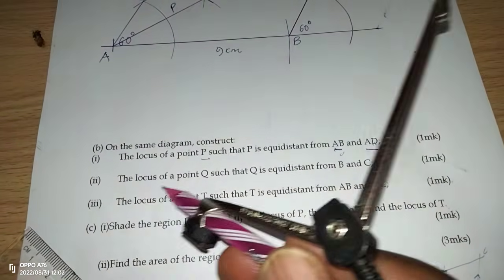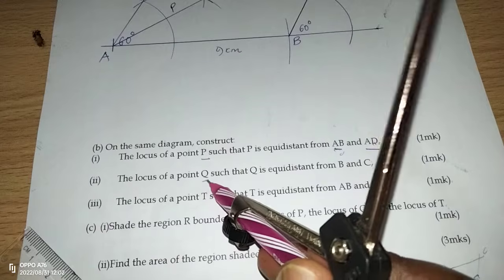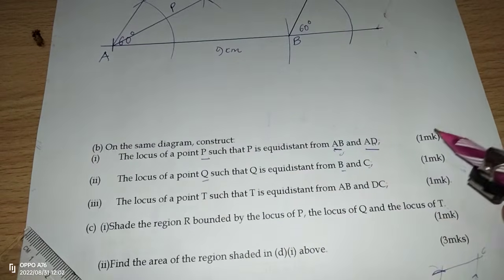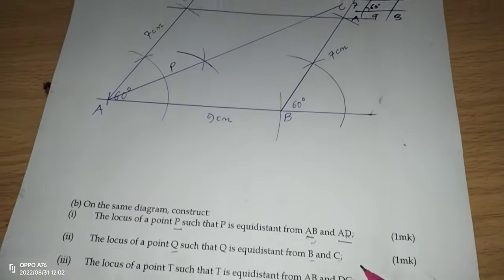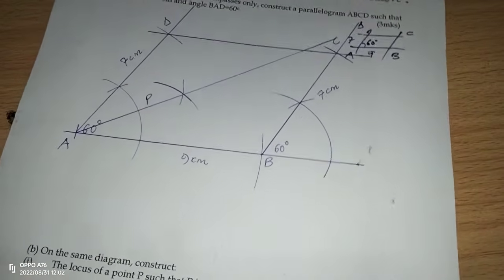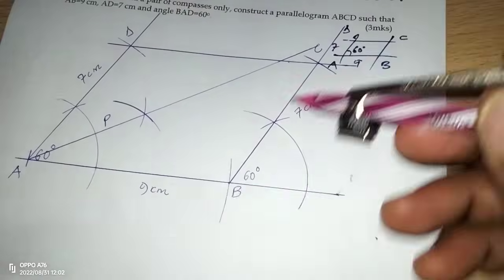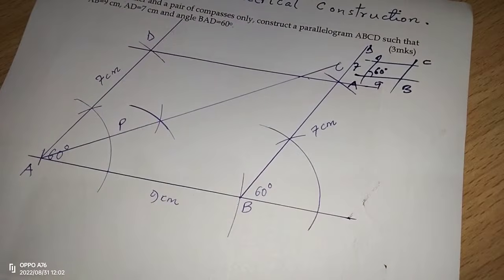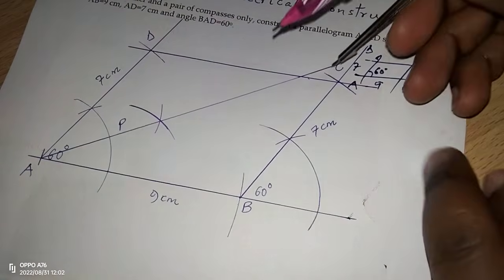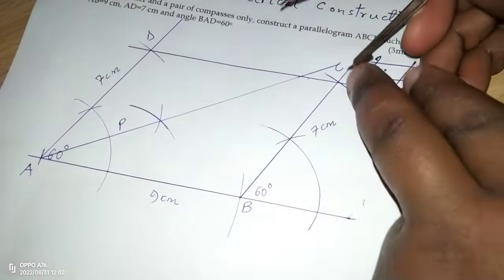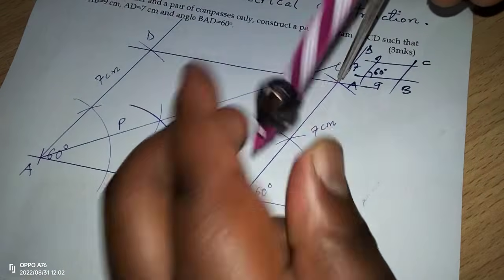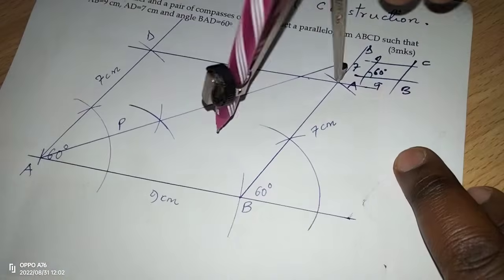Part 2, the locus of point Q, such that Q is equidistant from B and C. If you are told to construct the locus of points equidistant from 2 points, B and C, then we bisect the line joining B and C perpendicularly. So when we construct a perpendicular bisector to BC, we will have constructed the locus of points which are equidistant from B and also from C.